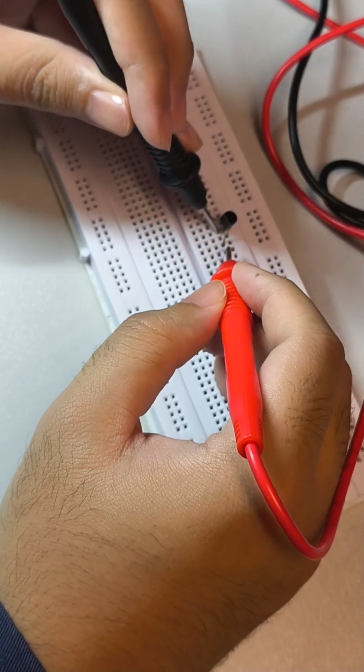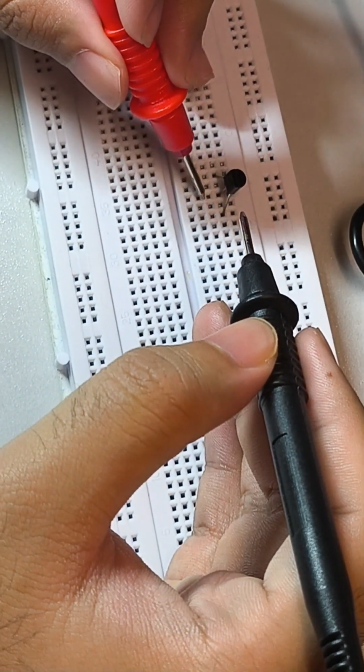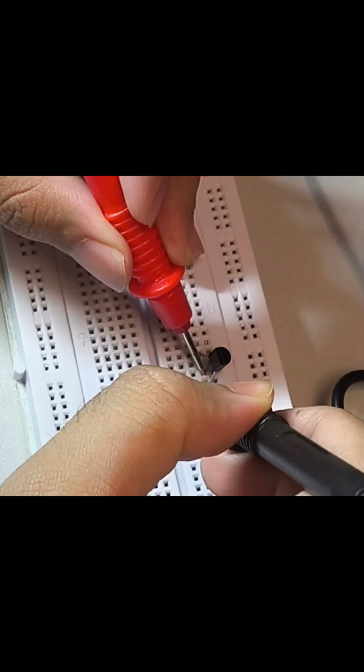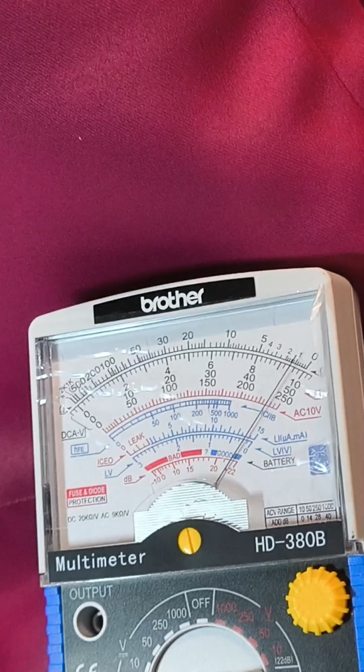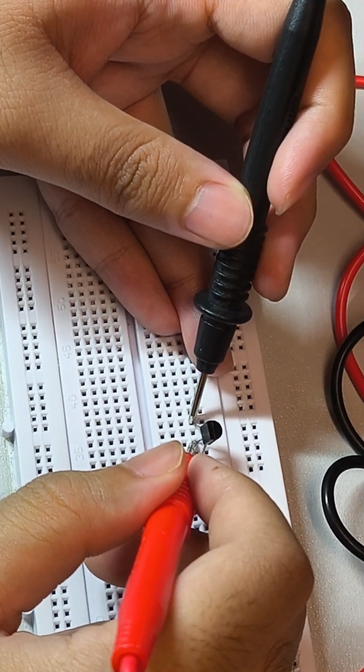Then put the positive probe at terminal 3. Put the positive probe at the base and negative probe at terminal 3. Then put the negative probe at terminal 1.